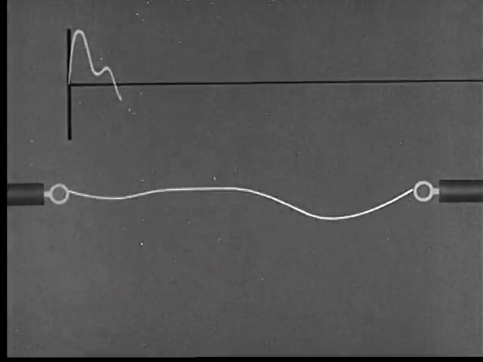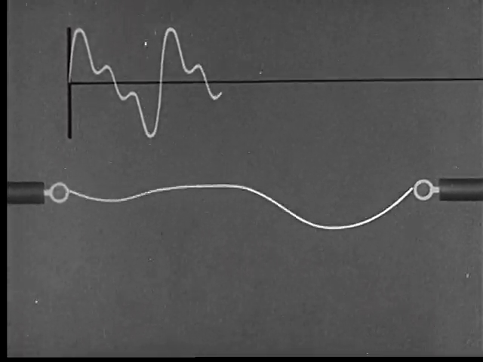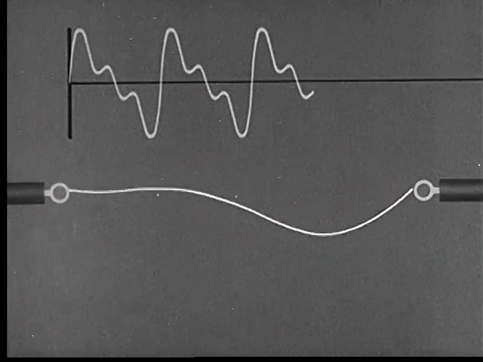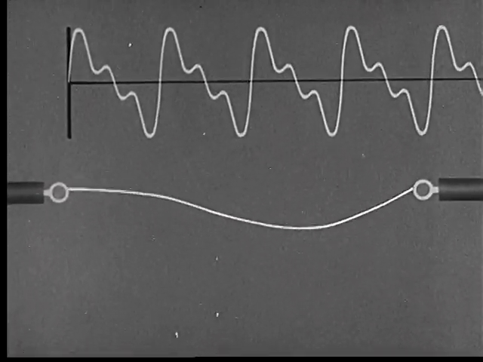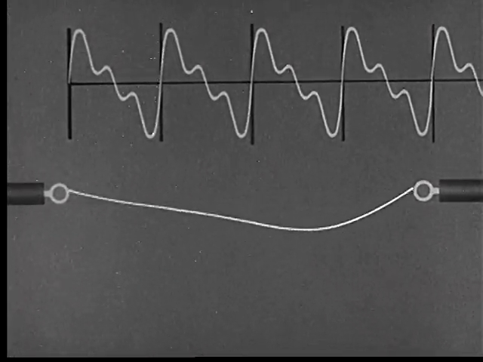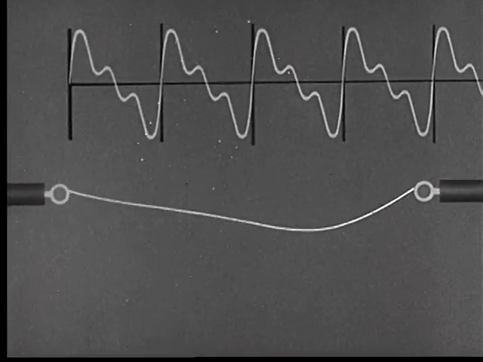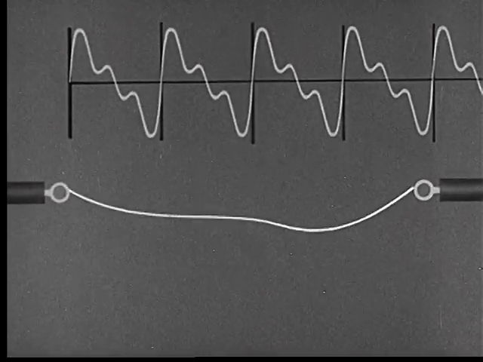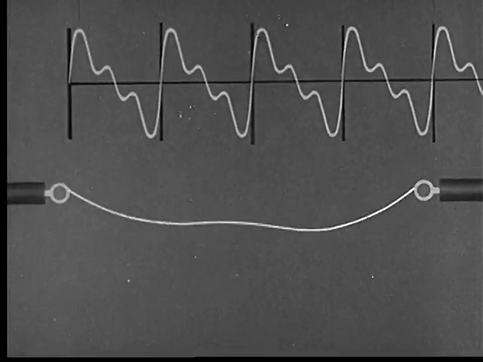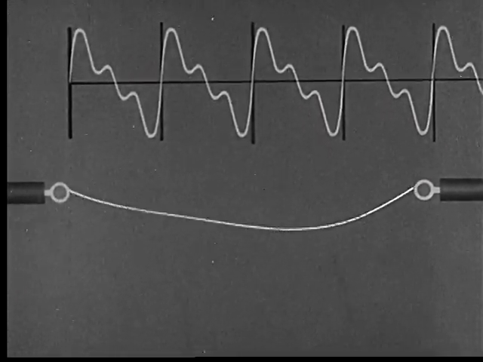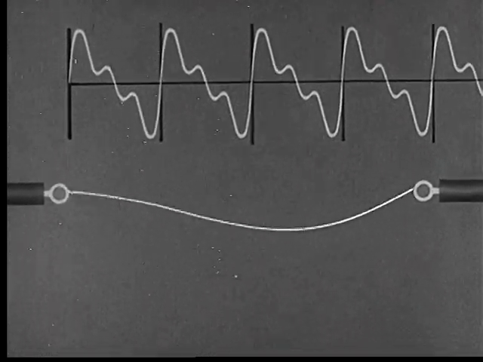But usually, several different modes of vibration occur simultaneously. The result is a compound waveform. Here we represent the fundamental tone supplemented by its first and second overtones. Differences in the audible components of a sound determine its quality. Quality helps us recognize the characteristic sounds of various musical instruments and distinguish one voice from another.